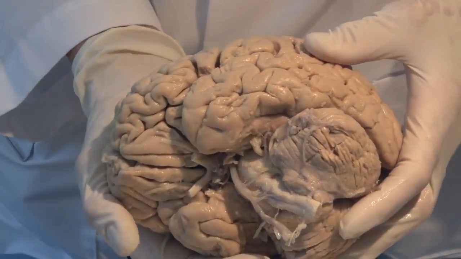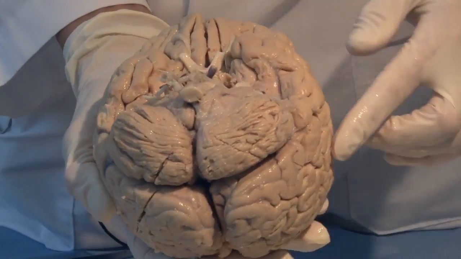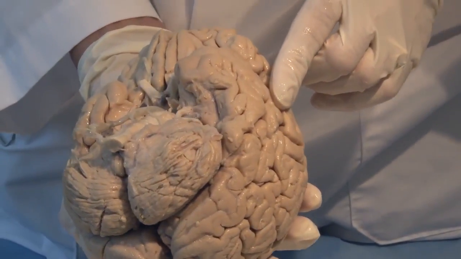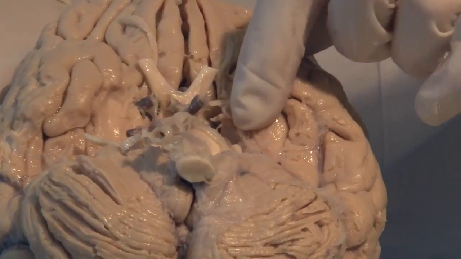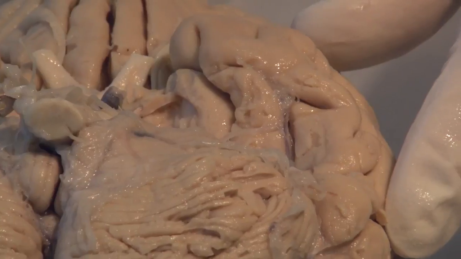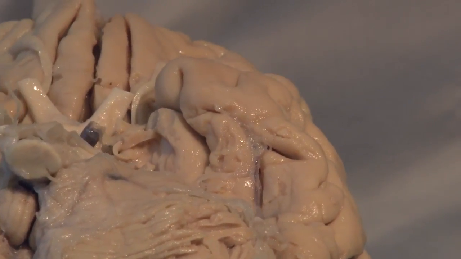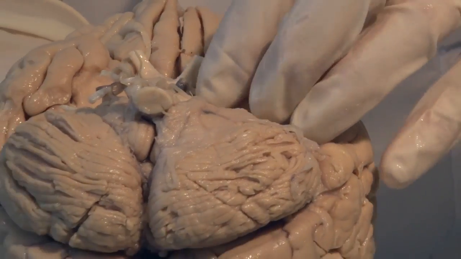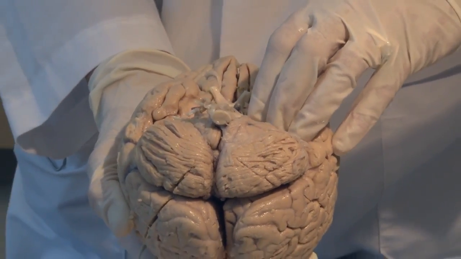Aphasia is a language disturbance. The temporal lobe, in addition to having an auditory function, has an area underneath this gyrus here, which is required in one hemisphere for forming new memories. It's called the hippocampus, but it's not visible here. So temporal lobe, auditory and new memories.